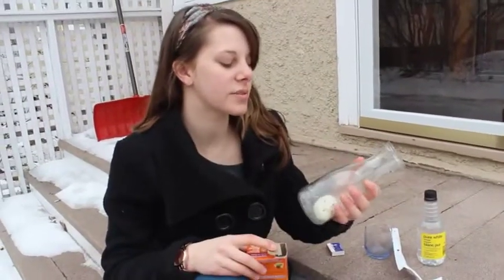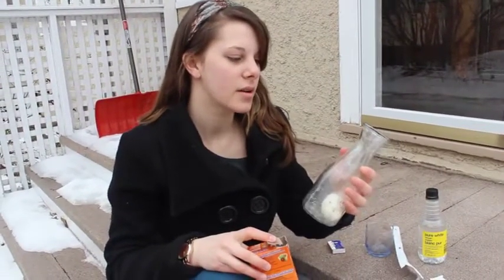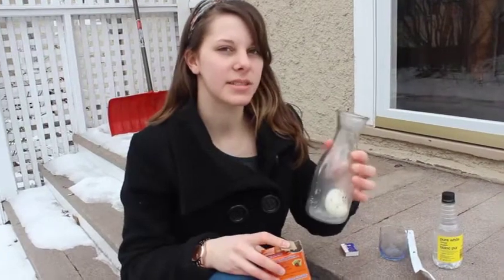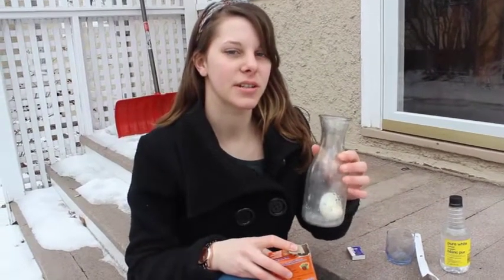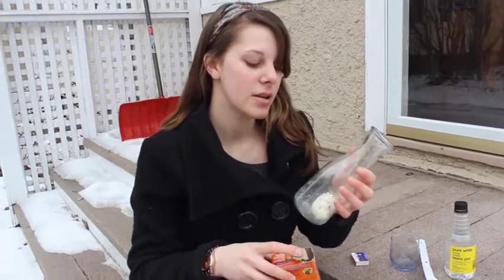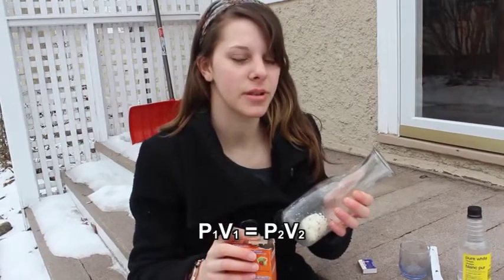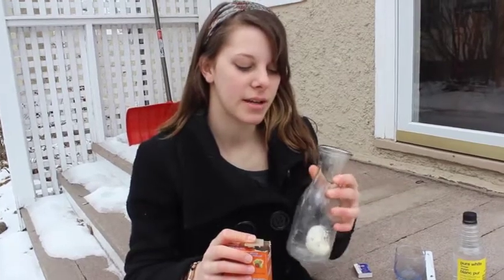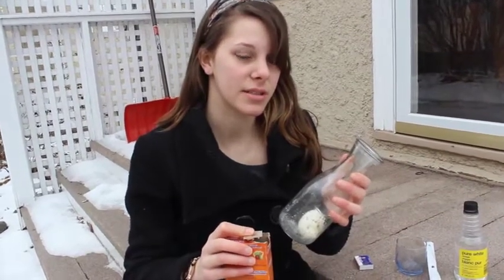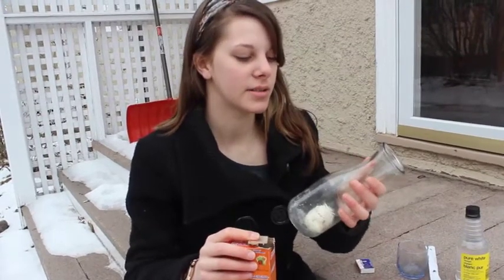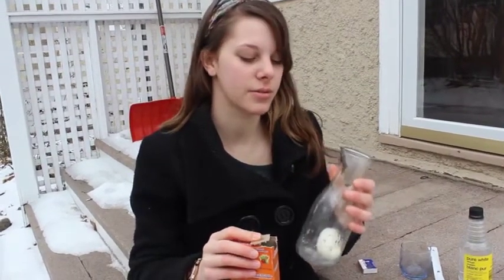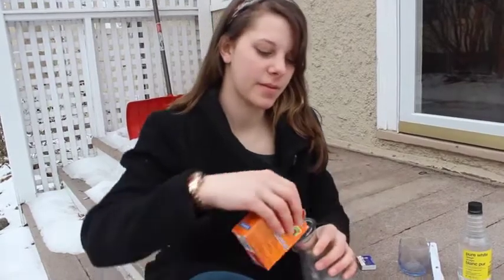So yeah, just a little bit of an explanation about that. When the pressure inside the bottle decreased to much lower than the external pressure, it created a partial vacuum inside, which is what sucked the egg in. P1V1 equals P2V2 was in play in that, because the volume was the same throughout the whole thing, but the pressure decreased, and so that in turn affected the volume of air.